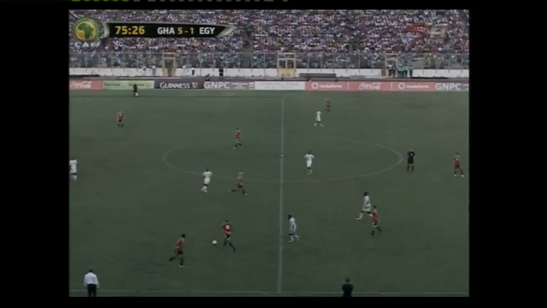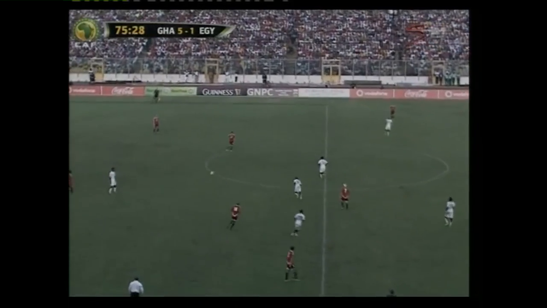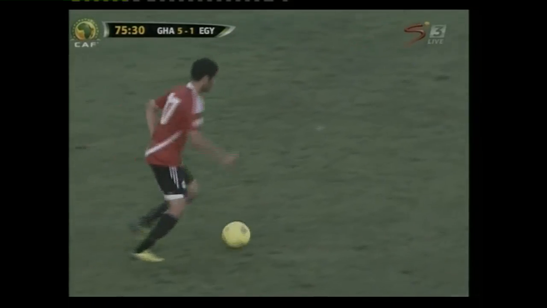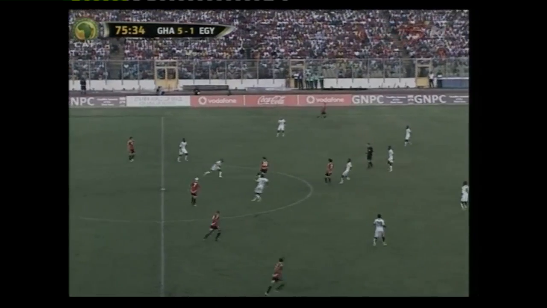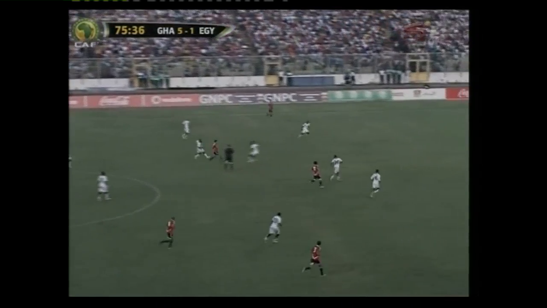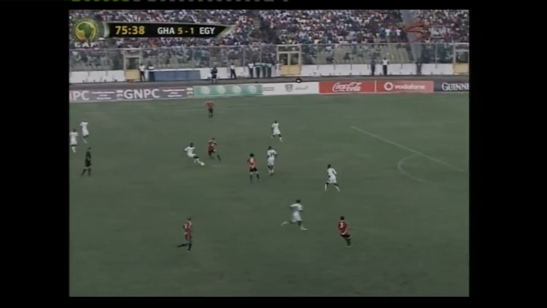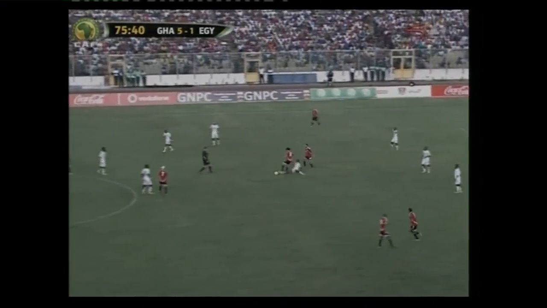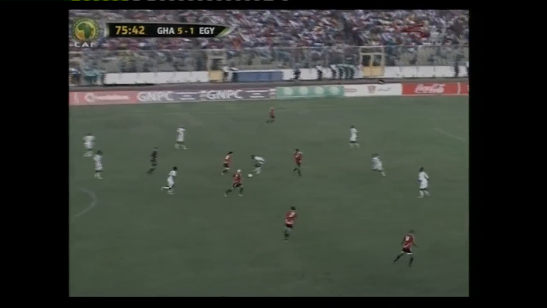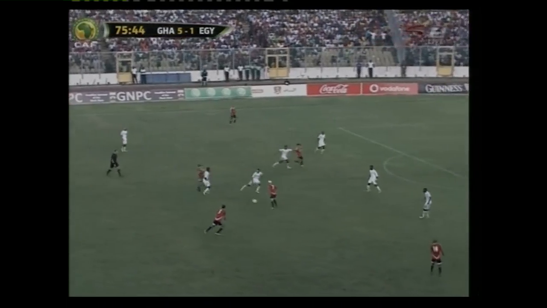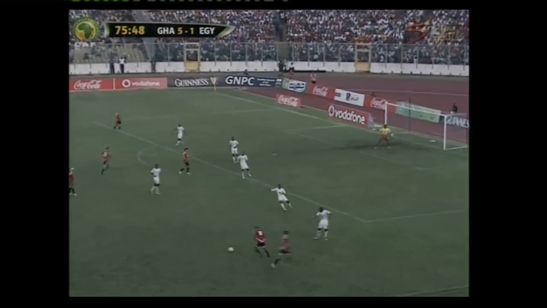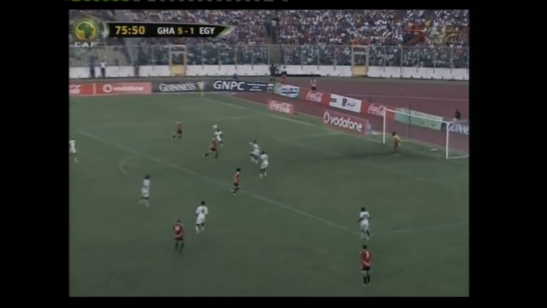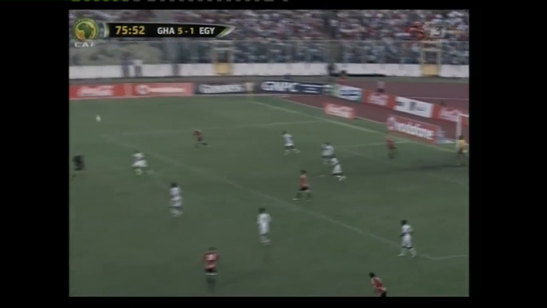Shikabala. El Neni. Abutreka. Salah. Fati. Shikabala. Headed away by Sumaila.